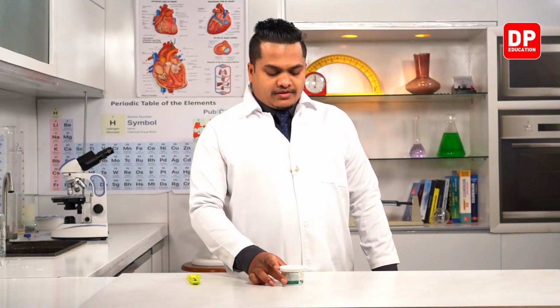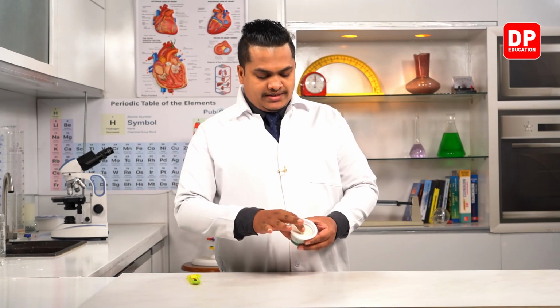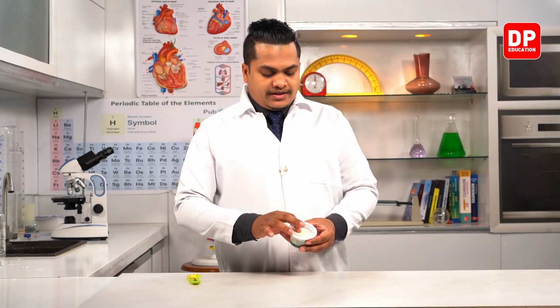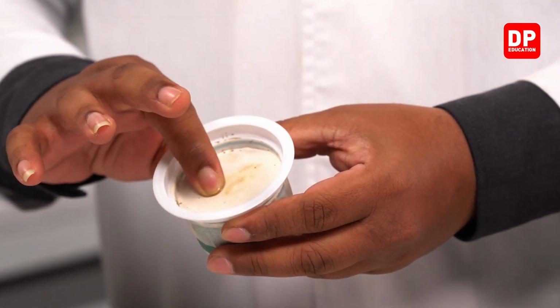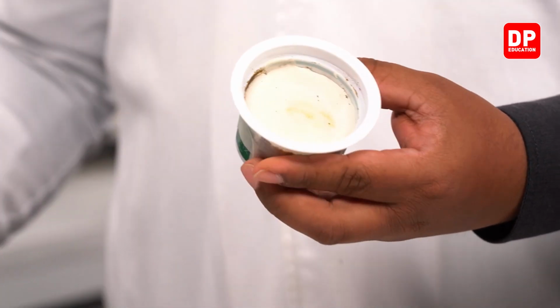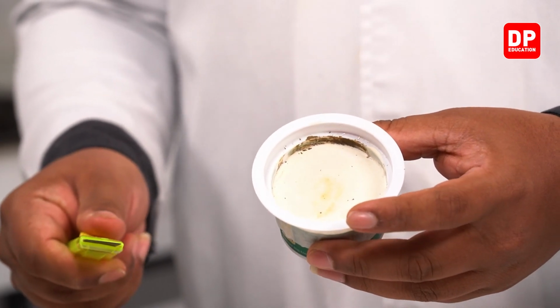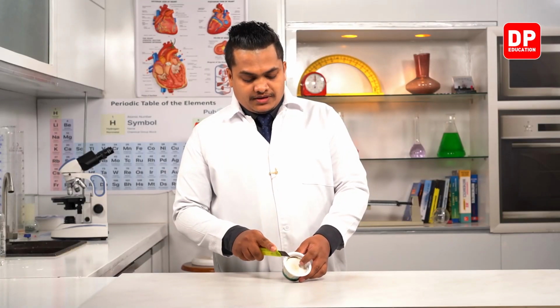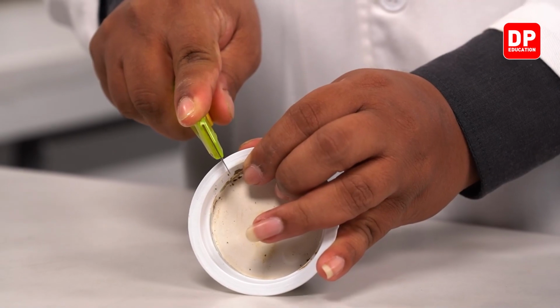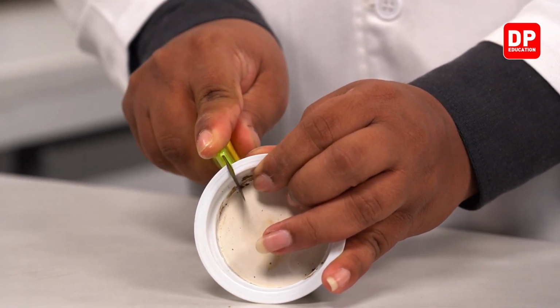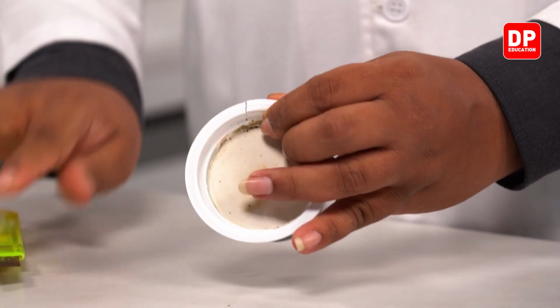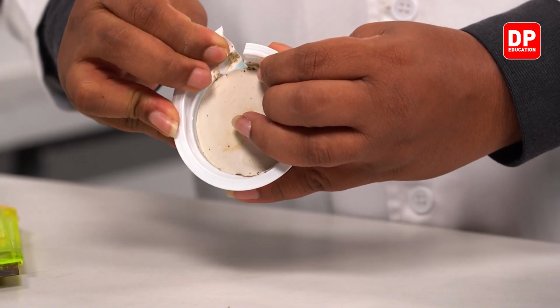Right, so my dear children, now as you can see here, the plaster of Paris is being fixed firmly. So now we can cut off the yogurt cup and we'll see the structure of the fossil. So let's cut this off very gently.